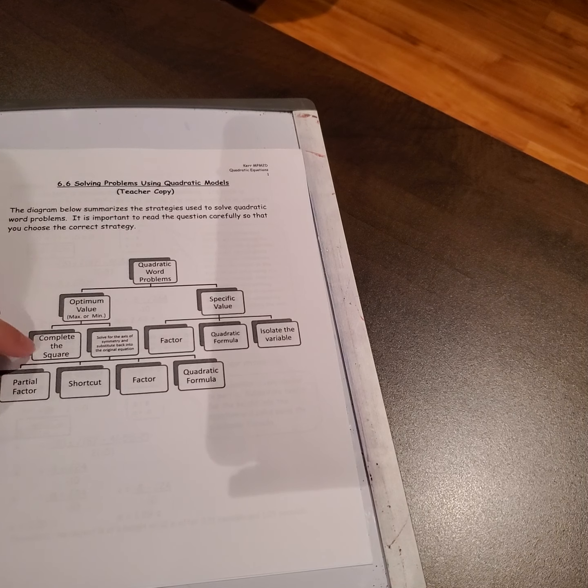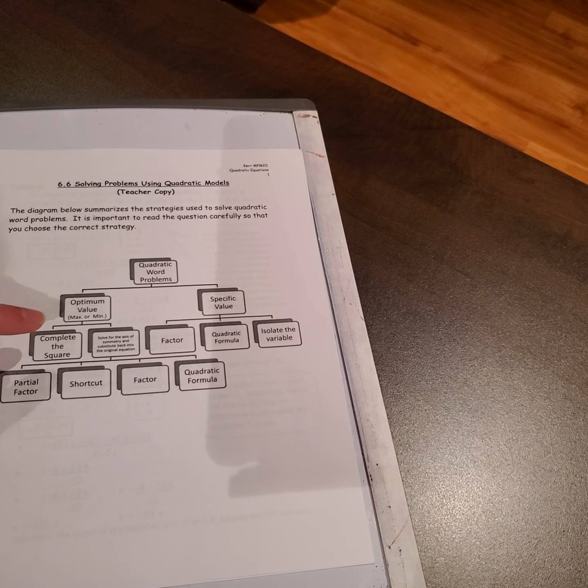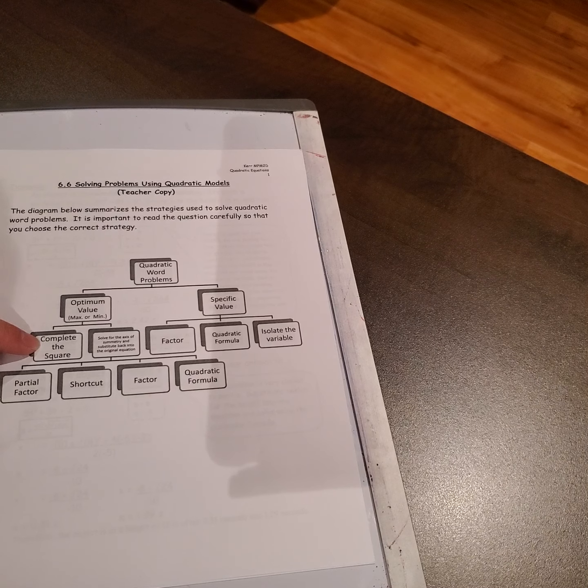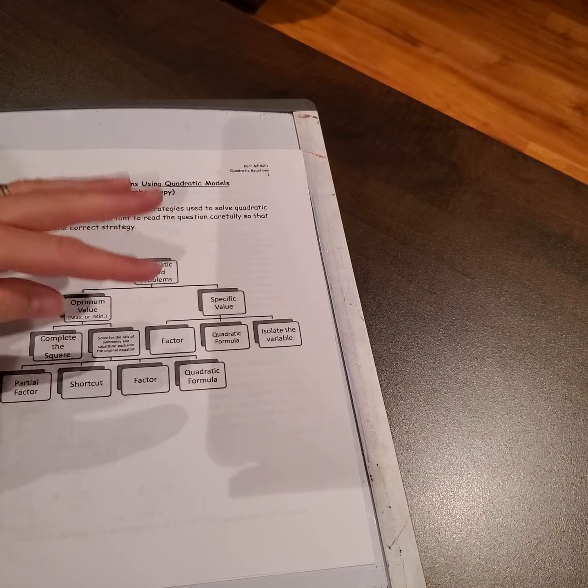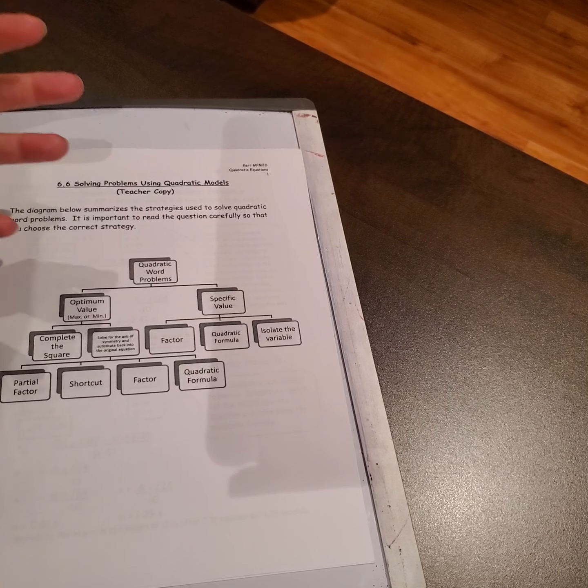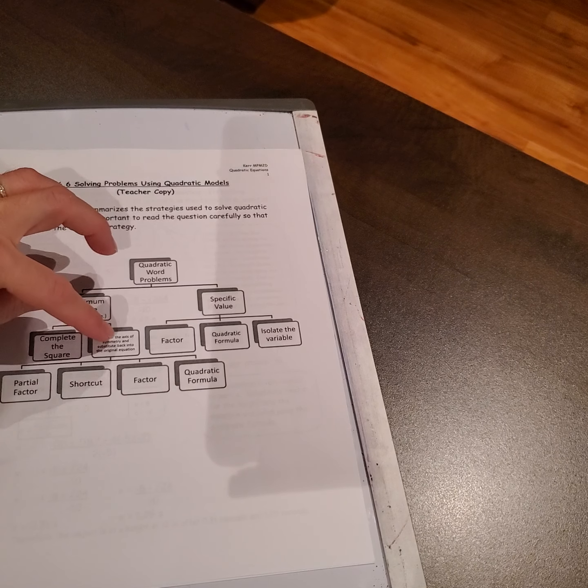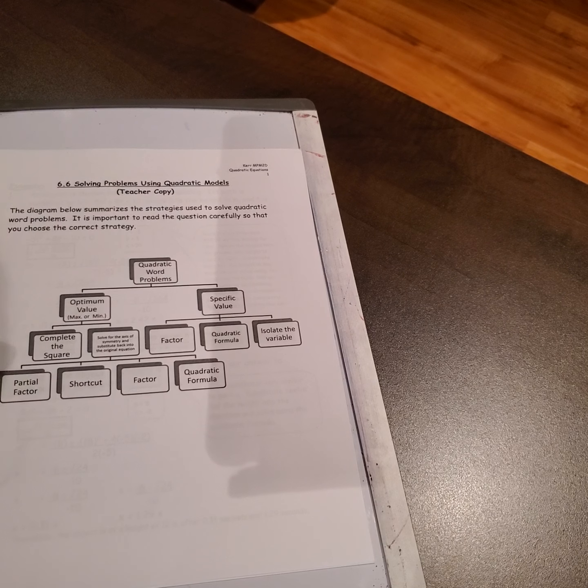So this is a brand new strategy from Unit 6. If we're given a quadratic relation in standard form and we want to go right to the vertex, we complete the square, okay? Now, that's one option. We could also find the axis of symmetry and then plug that back into the original equation.